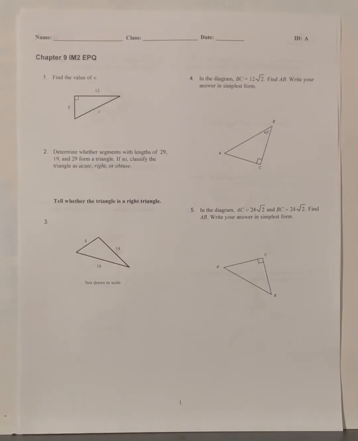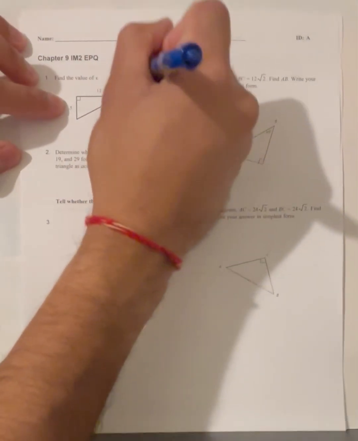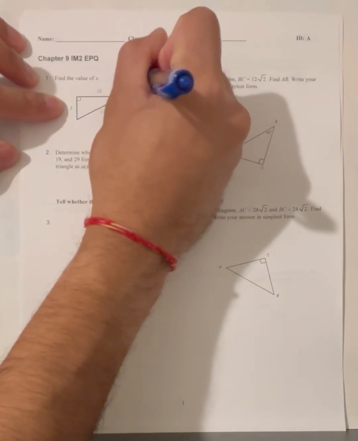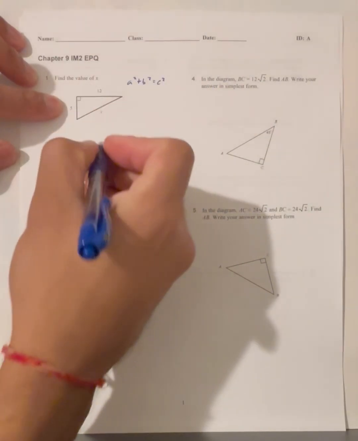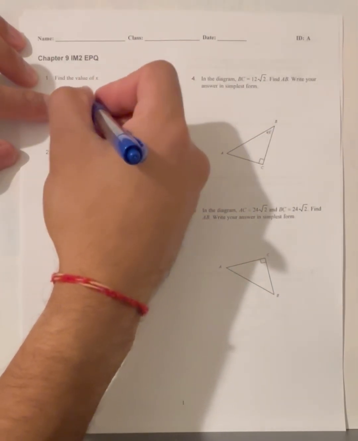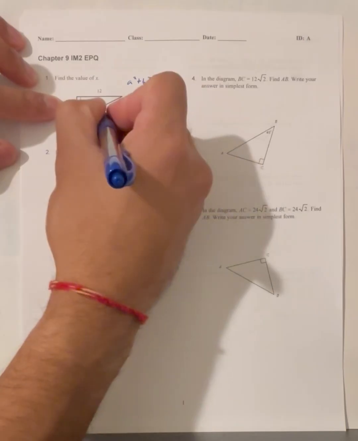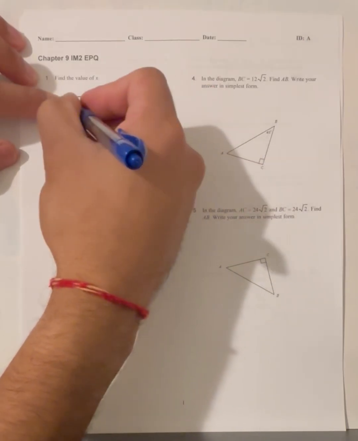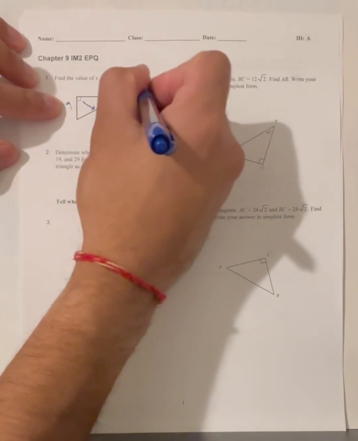Alright, let's go and take a look at the review for chapter 9. In the first question, we're going to use the Pythagorean theorem, which is a squared plus b squared equals c squared. Now, a and b can be either of these two sides, but c is always across from the right angle, so we're going to say that this side is c. We can say that a is 5 and b is 12, and we'll just plug it in.